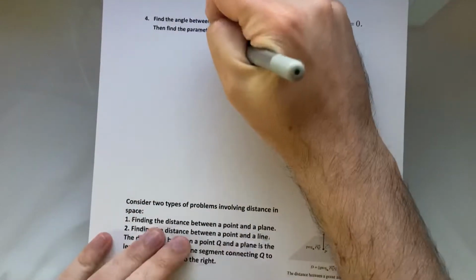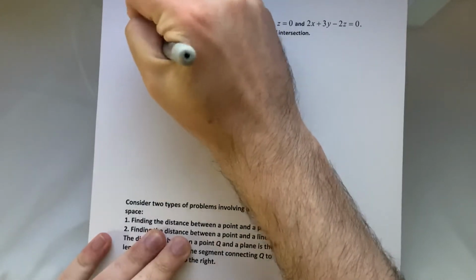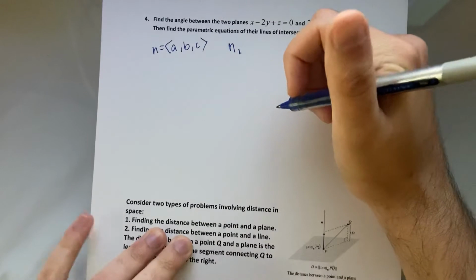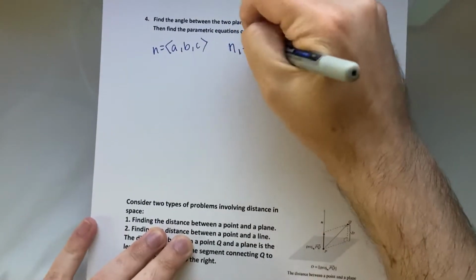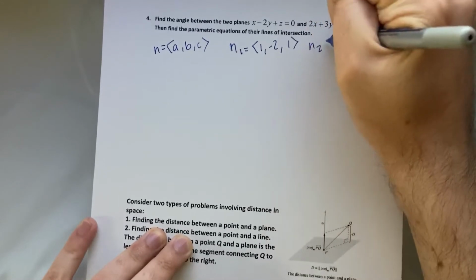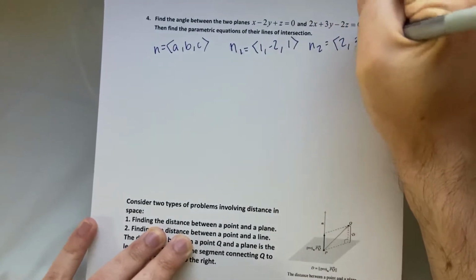So the first norm is 1, negative 2, 1. The second norm is 2, 3, negative 2.